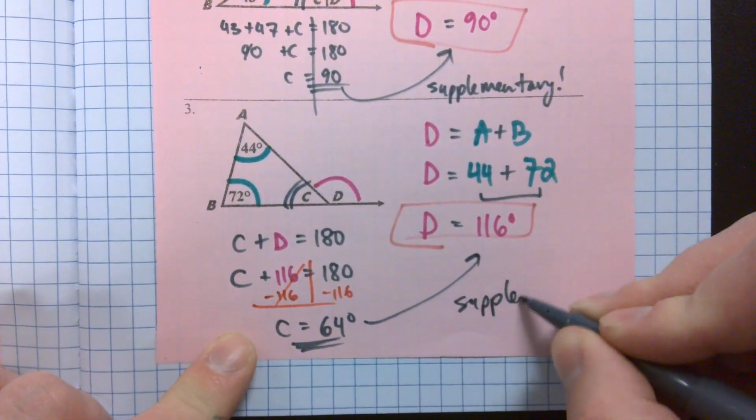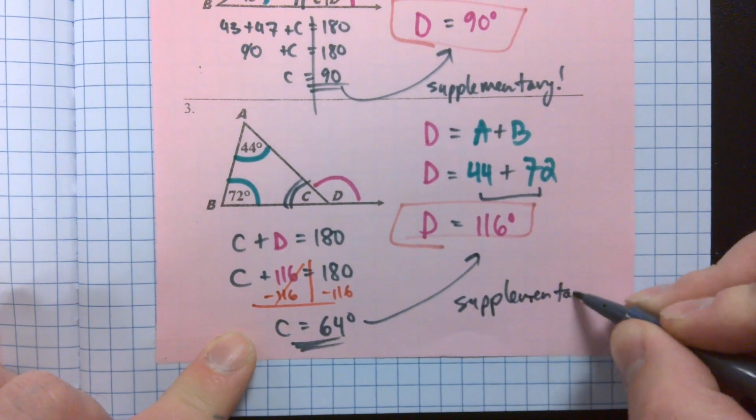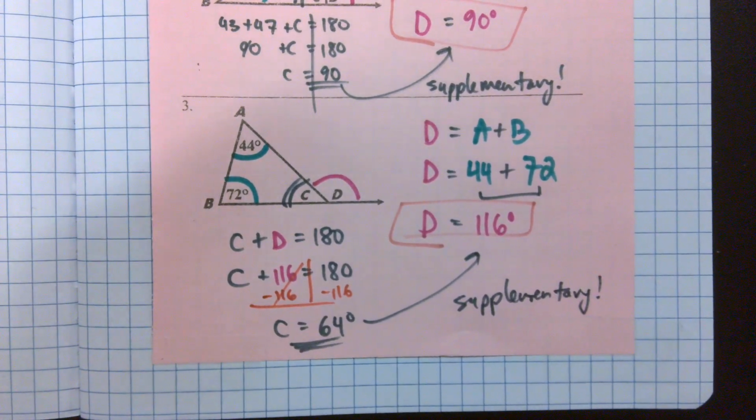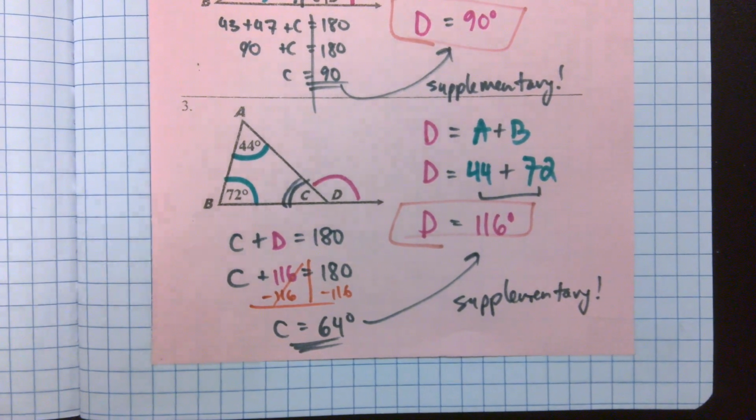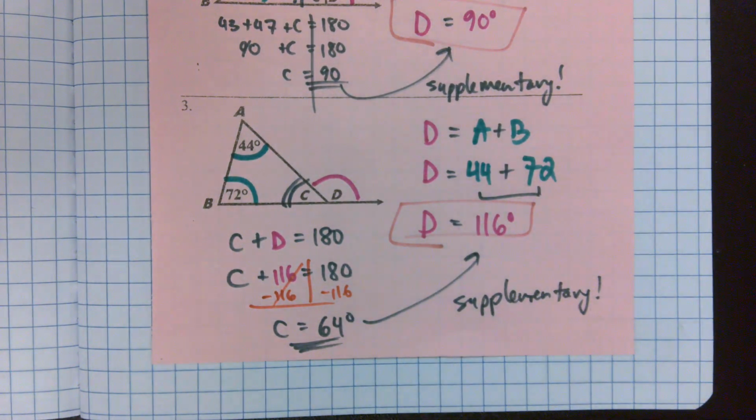Once again, supplementary to our exterior angle D. Give me a thumbs up if that's making a little bit of sense. Seems okay. Very nice. We're going to take a look at a kind of different example on the worksheet here. Same idea, just different execution.